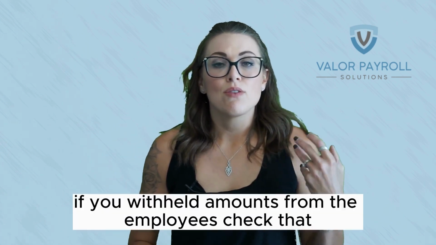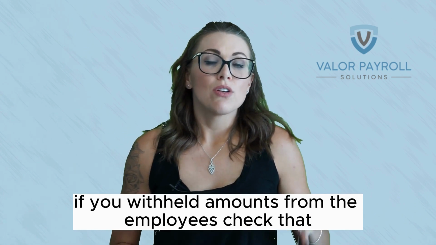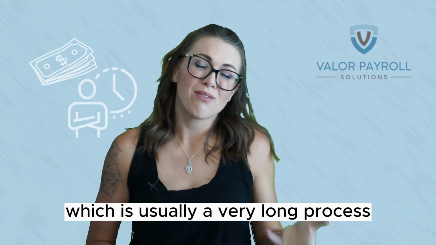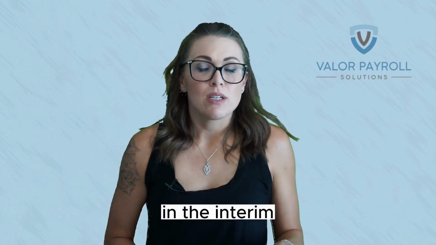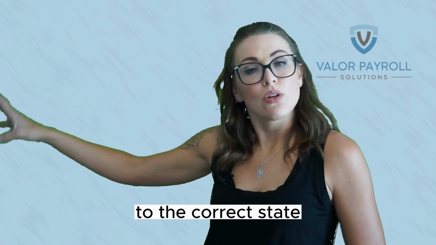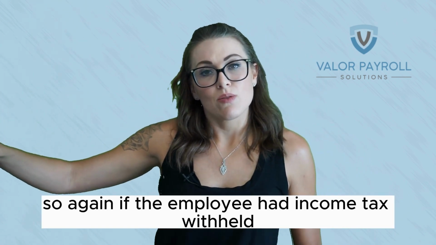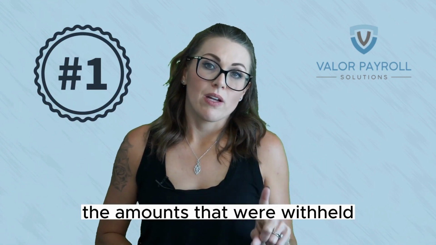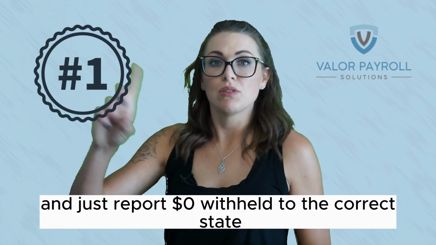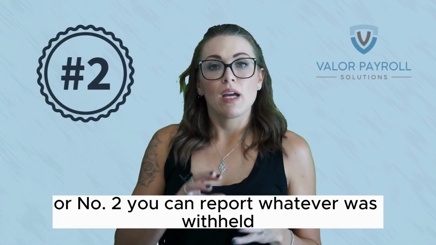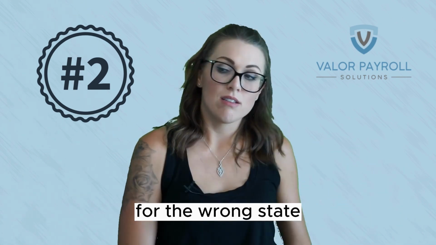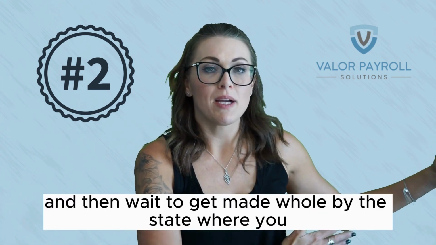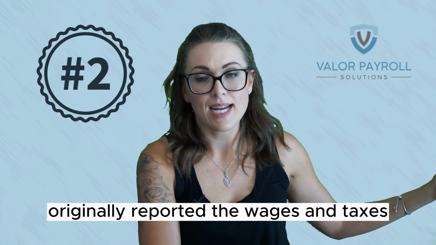And for state income tax, if you withheld amounts from the employee's check, you're going to then have to go through the process of getting those amounts credited back to you, which is usually a very long process. In the interim, you're going to have to go and report the wages to the correct state. So again, if the employee had income tax withheld, now you have two options. Number one, you can refund the employee the amounts that were withheld and just report $0 withheld to the correct state. Or number two, you can report whatever was withheld for the wrong state to the right state, make that payment, and then wait to get made whole by the state where you originally reported the wages and taxes.